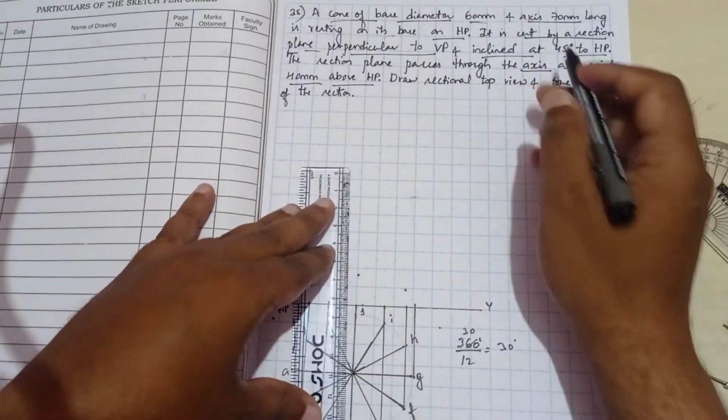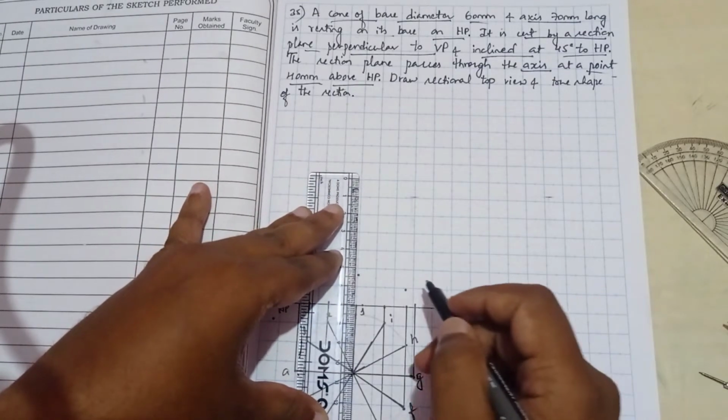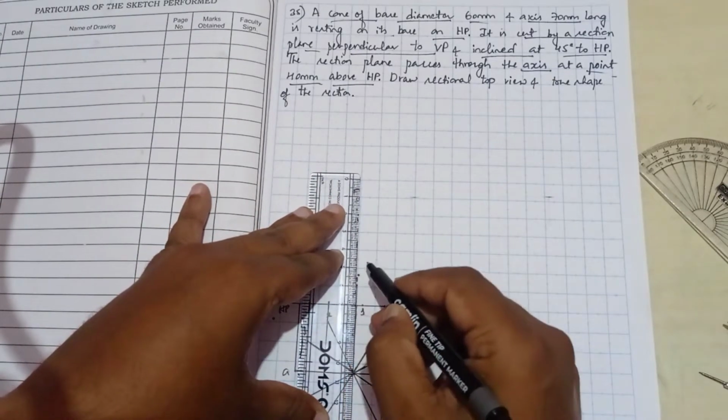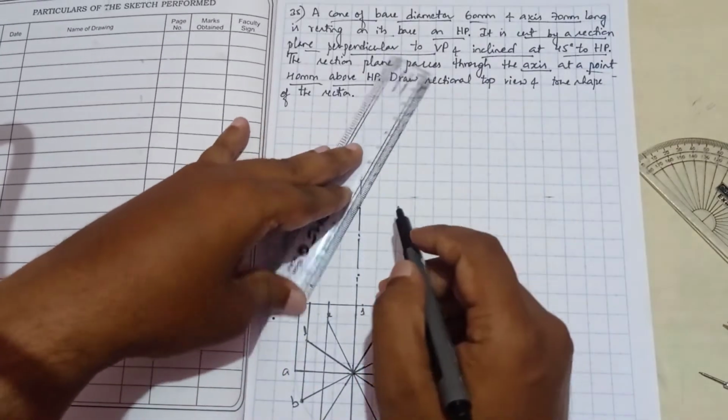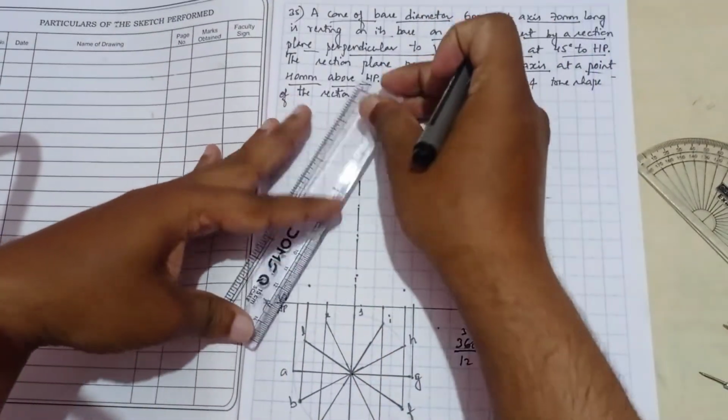Here the axis height given is 70 mm. So I'm drawing an axis here, with a line-dot-line pattern, and I can join this.